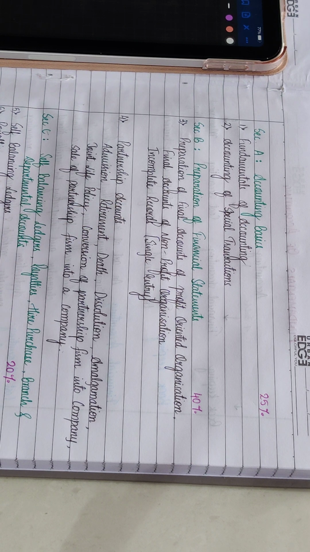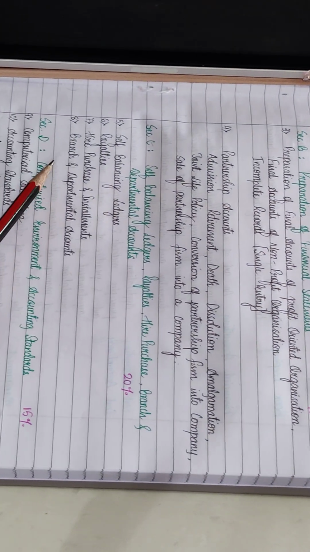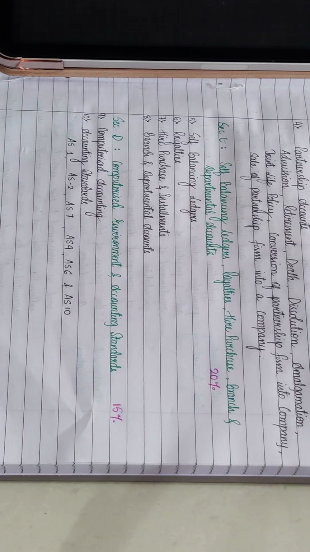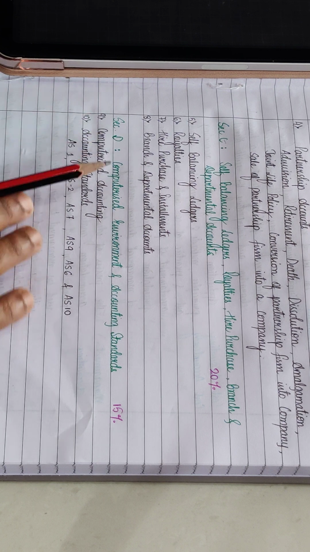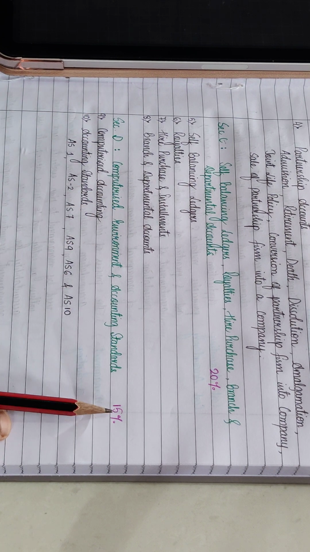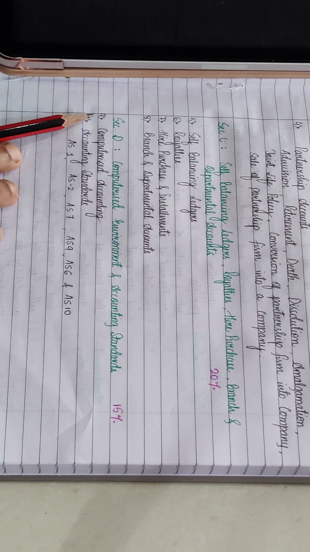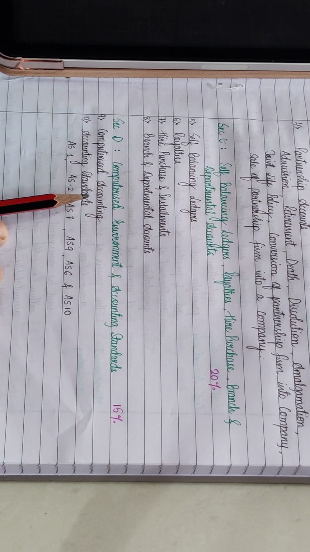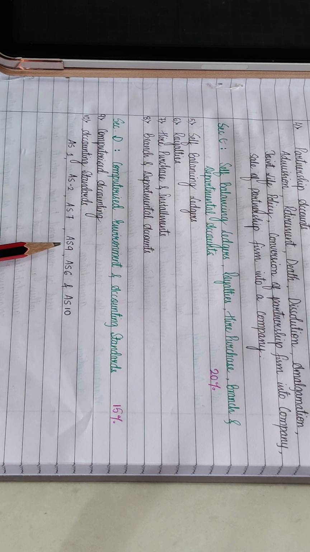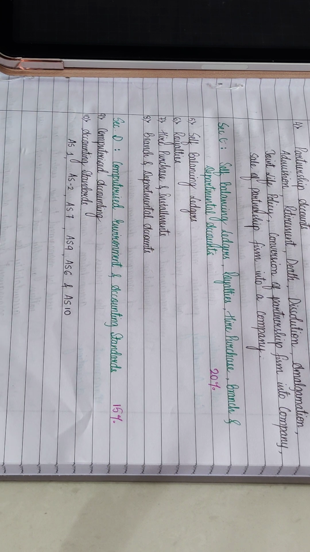Next, section C: self-balancing ledgers, royalties, hire purchase and installments, branch and departmental accounts. Section D contains computerized environment and accounting standards. It contains 15 marks. Very easy scoring part it is. Computerized accounting and standards: AS1, AS2, AS7, AS9, AS6 and AS10.